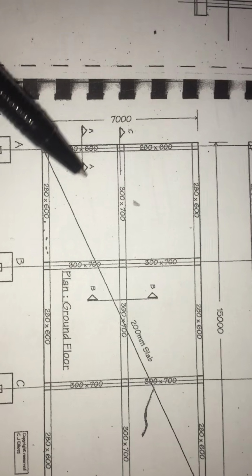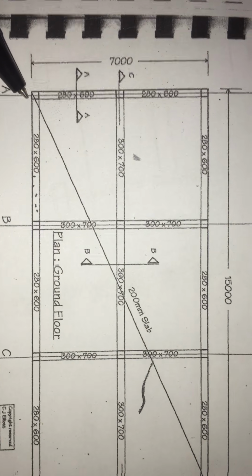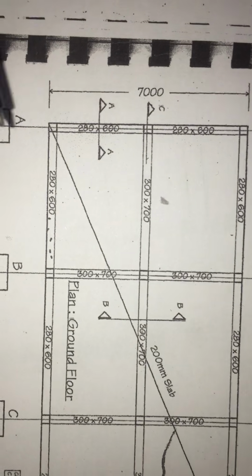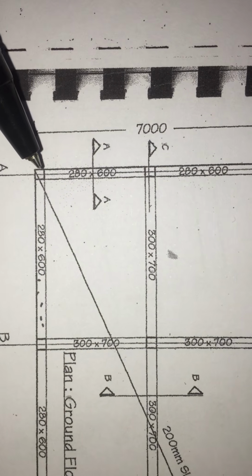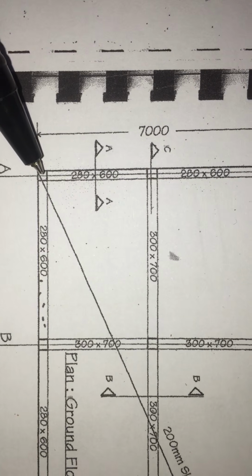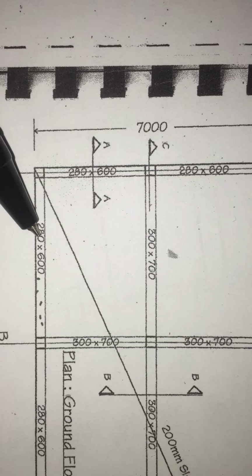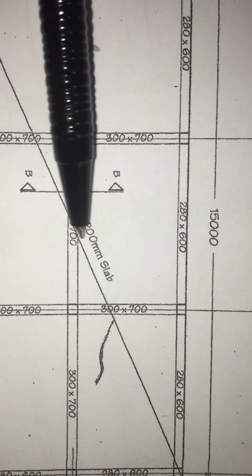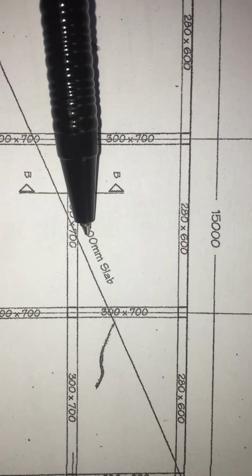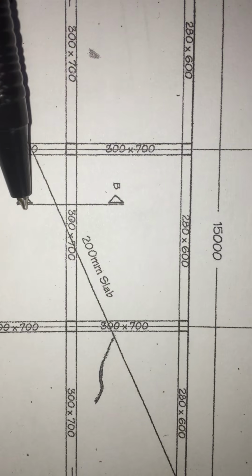What this plan shows, remember, is that now we are above the ground, so we cannot see any bases. The only things that we can see are beams, columns and the concrete slab. The small box that you see there is the column, and these are the beams. It's 280 by 600. And then we also see the slab. The slab is 200 millimeters, and it's shown by section.